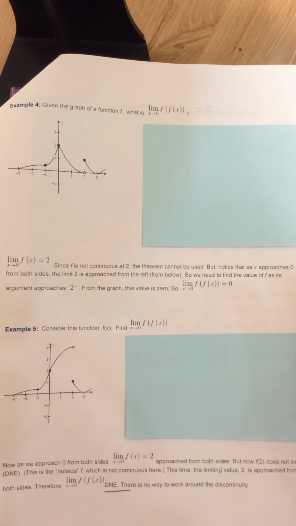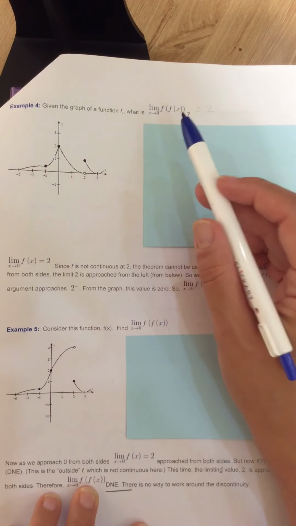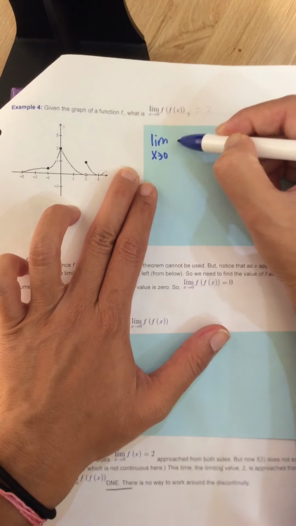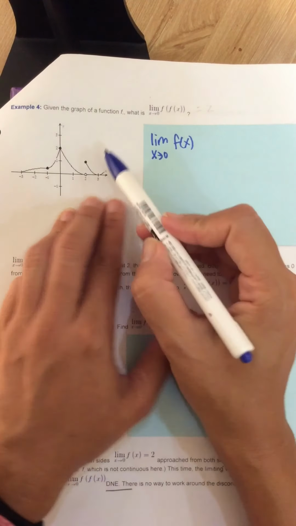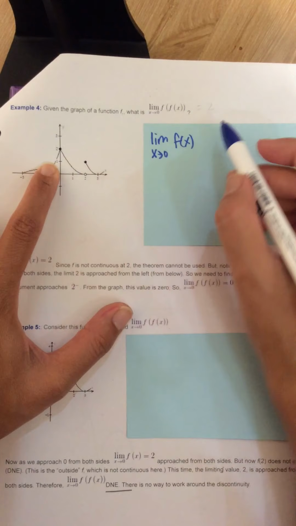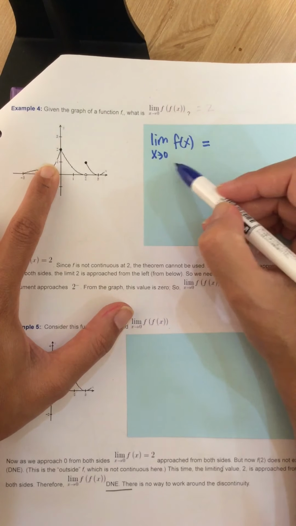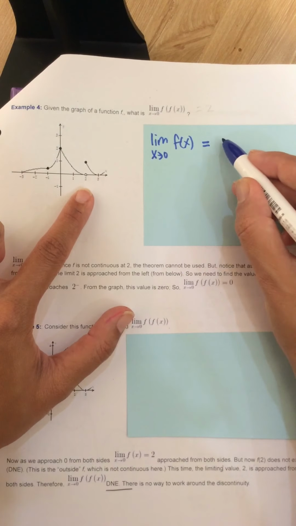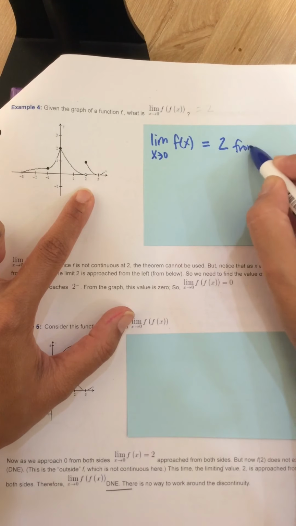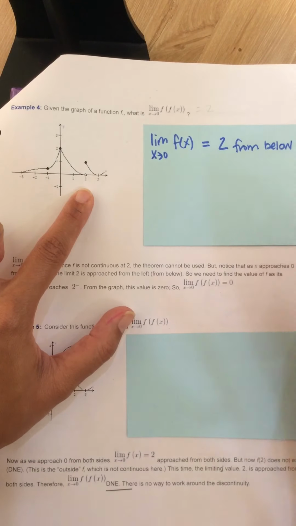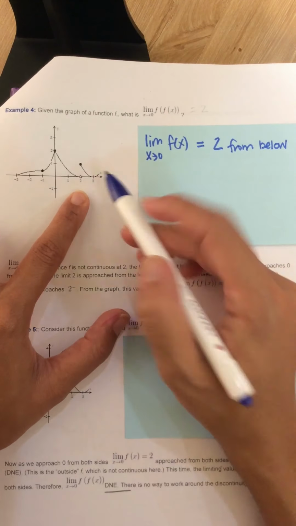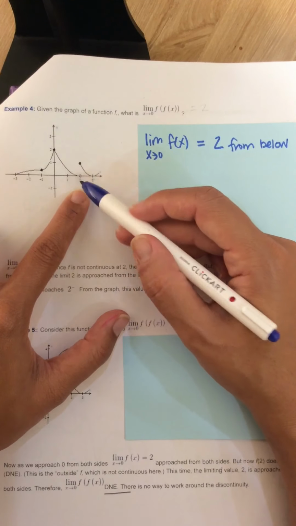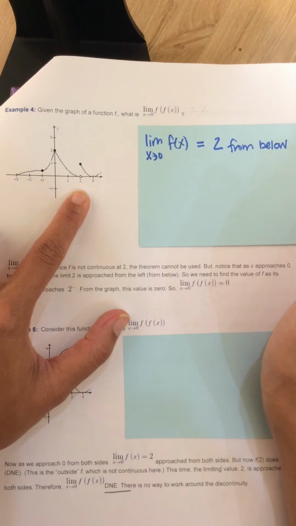Let's figure this out. So we are finding the limit as x approaches 0 of f of f of x. So step 1, take the limit as x approaches 0 of the inner function, which is just f of x. As x approaches 0, the limit of the function is 2, because it is approaching 2 from both sides. Again, I'm going to write from below. And why does that matter? Because I can start to see when my next step is f of 2, it's discontinuous at 2, so that's not going to work.